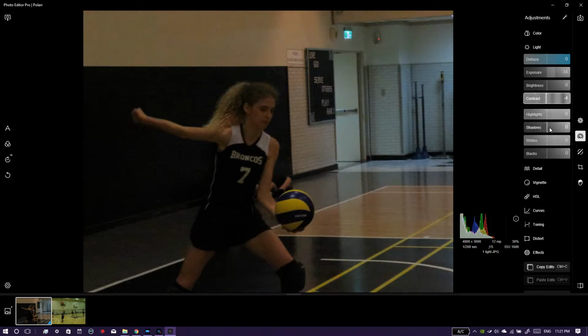Okay, highlights, shadows, whites, and blacks all also affect the exposure of the photo. The highlights and the whites affect the value of the brighter parts of the photo.